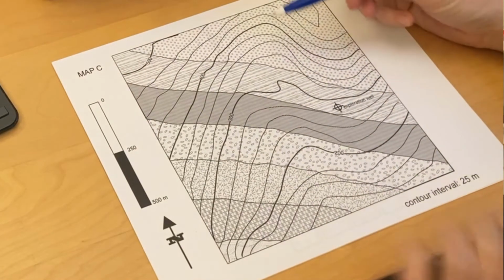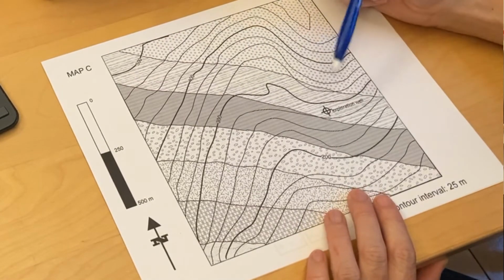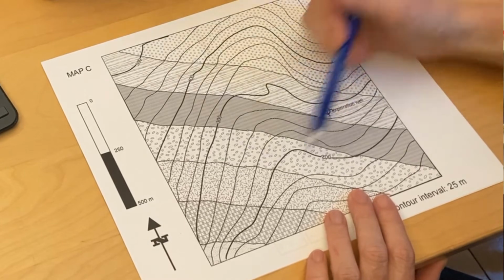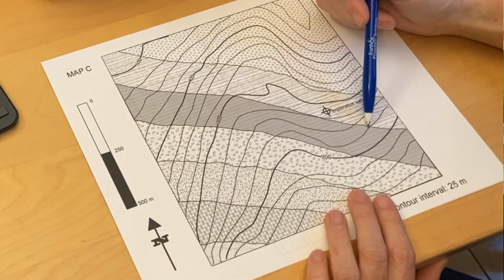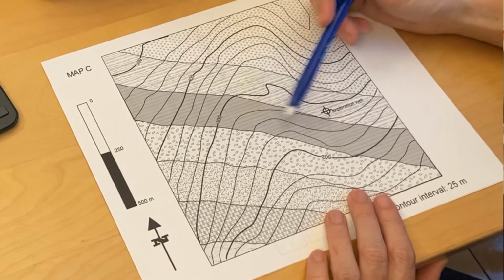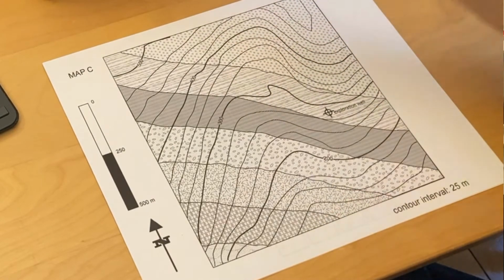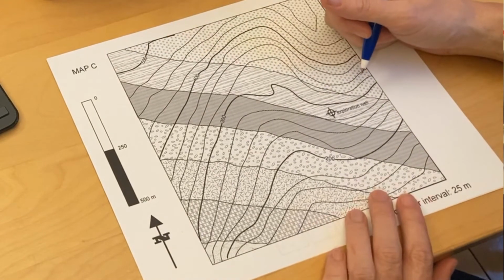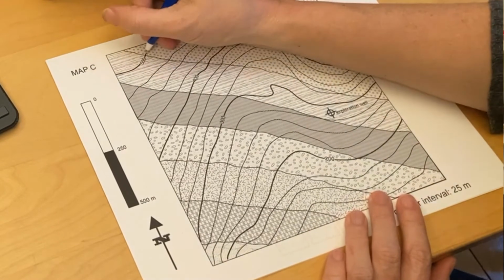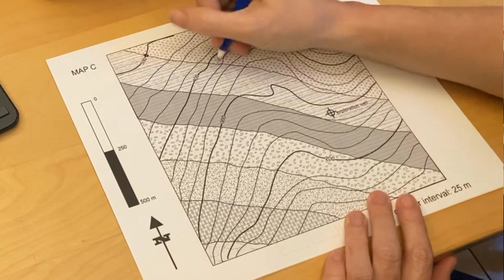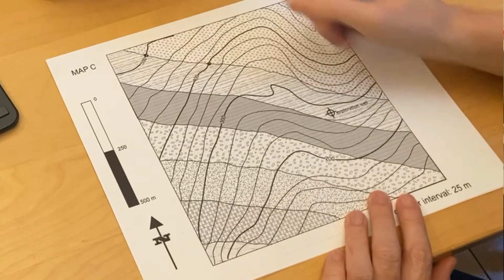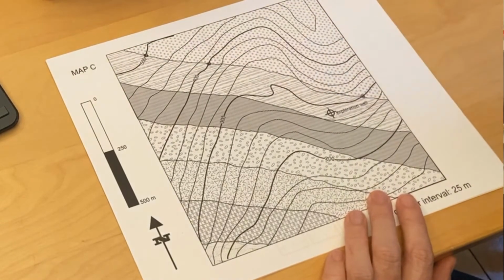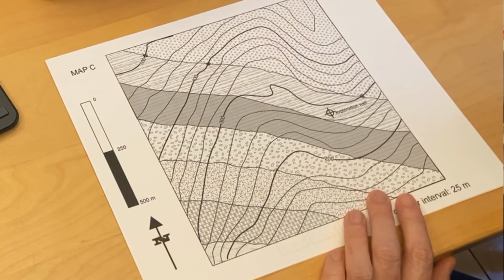All right, map C is meant to be tricky because most of these contours don't cross the beds twice. So let's say maybe we want to focus on this contact. It's a nice one. I've got a 500 point, a 400 point, and a 300 point on that contact. They're almost in line with each other.